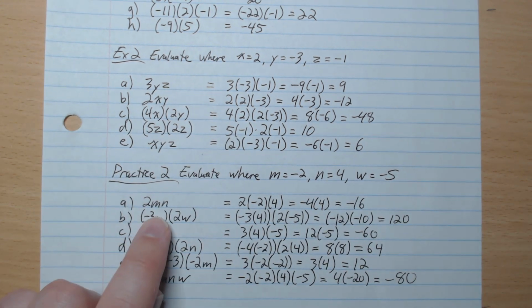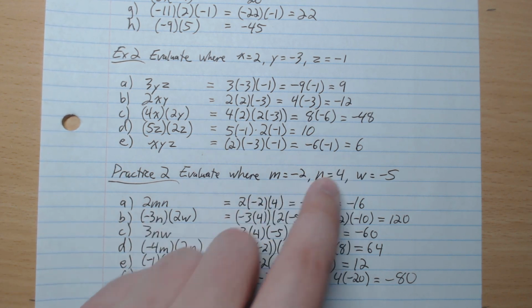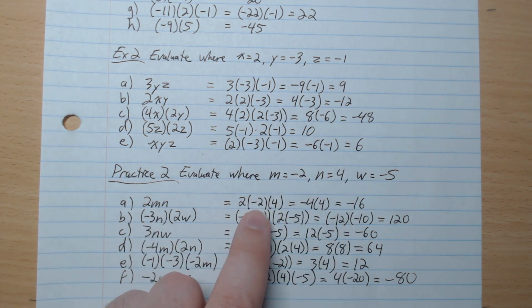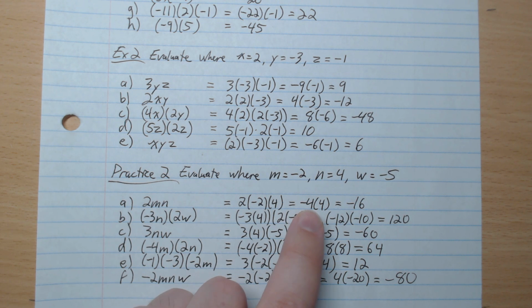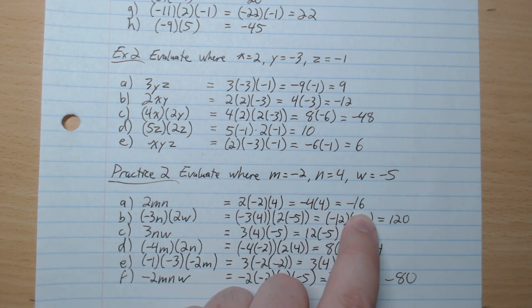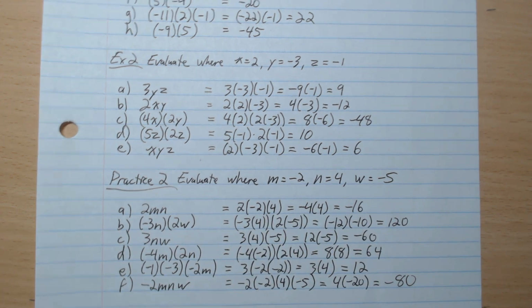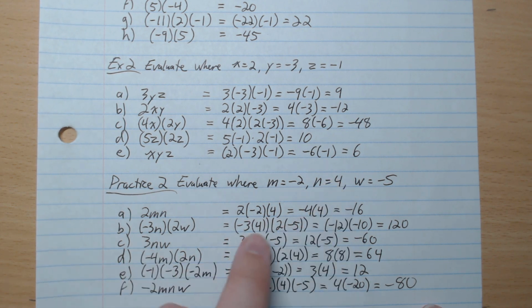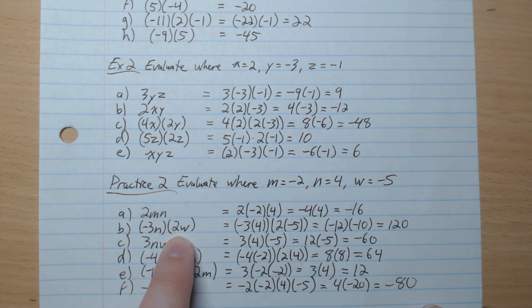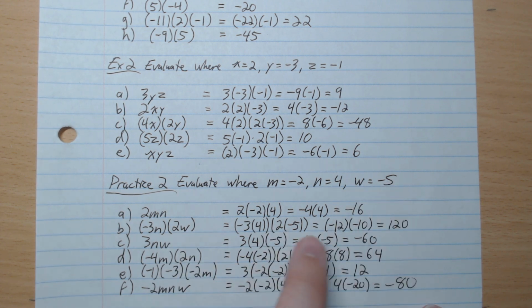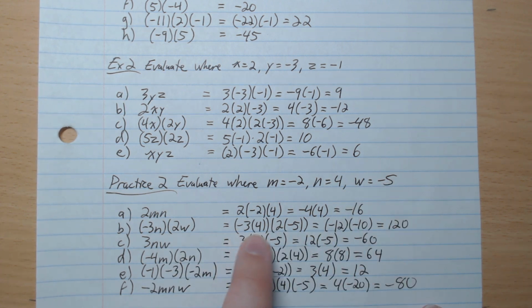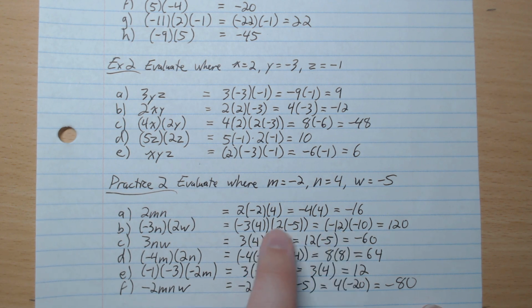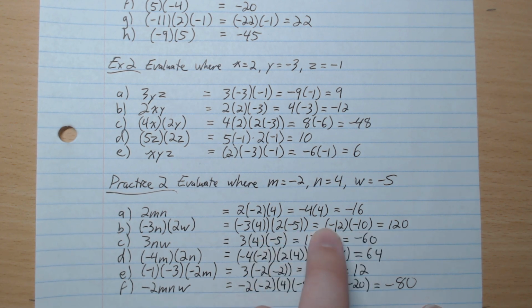Okay, so 2mn. So negative 2 times 2 is negative 4. Negative 4 times 4 is negative 16, like that. B. Negative 3n times 2w. So negative 3 times 4 times 2 times w, which is negative 5, like that. So this is negative 12, this is negative 10, and this is positive 120, like that.